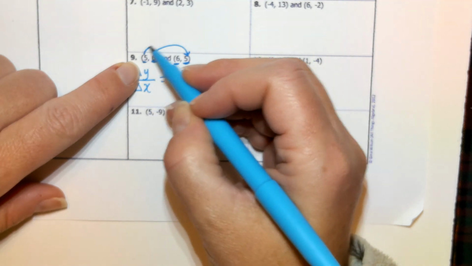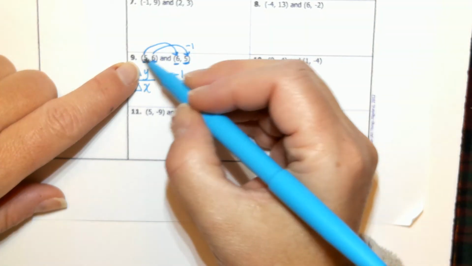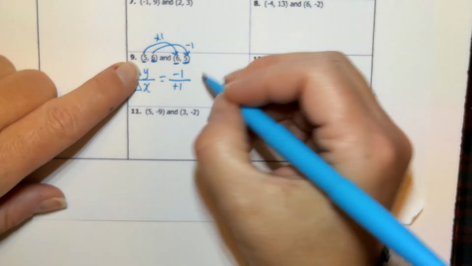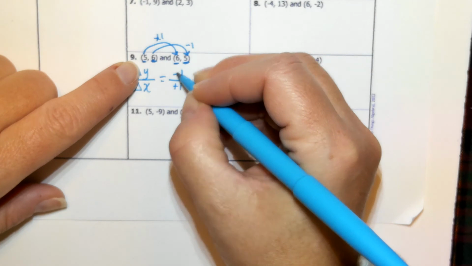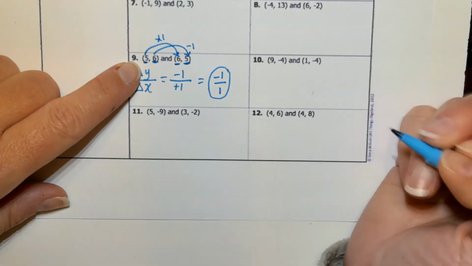Check this out. If I look at my y's, I've got a 6 and a 5. Now follow me. If you are moving on a number line, how would you get from a 6 to a 5? From a 6 to a 5 is minus 1, right? Down 1 or subtract 1, negative 1.